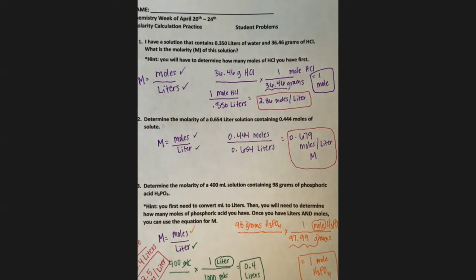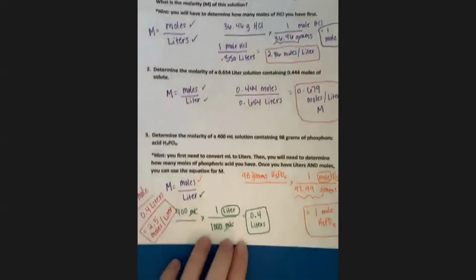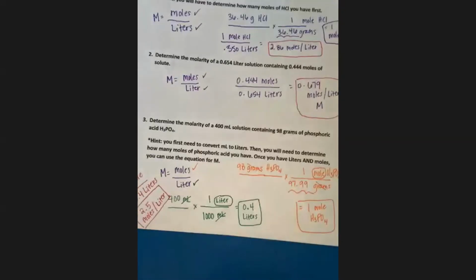So like I said, the first one involved 1 conversion. The second one did not. The third one required 2 different conversions.